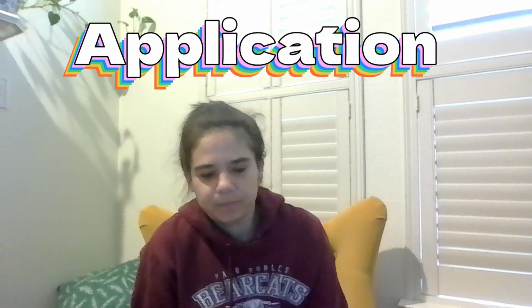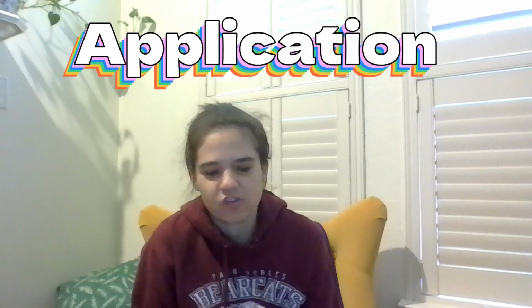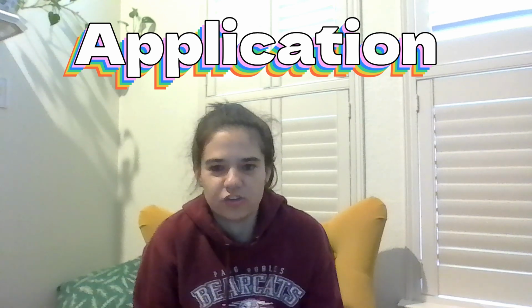The third level in Bloom's taxonomy is application. You're going to be using information in new situations. The objective here is that students should use knowledge from the book in new real-world contexts. Questions that you could ask your students at this level would be, how would you respond if you were in this situation? How could the lessons from the book be applied to today's scenario?